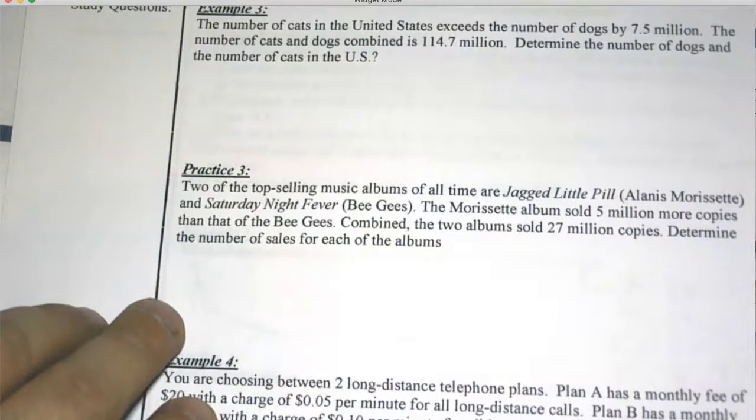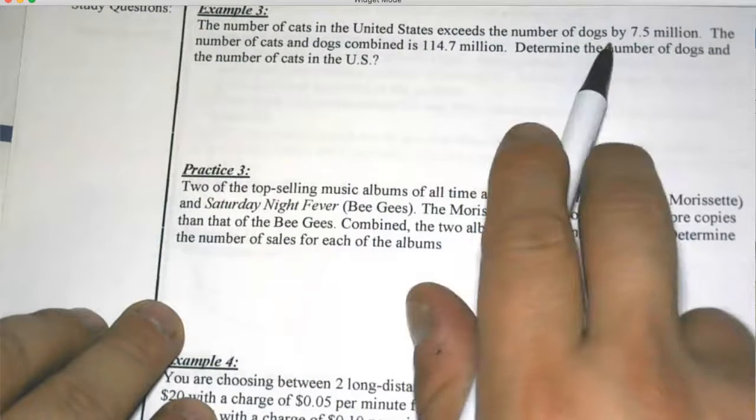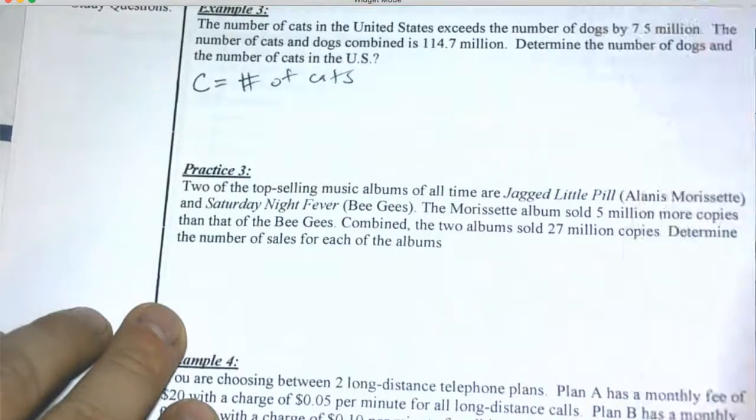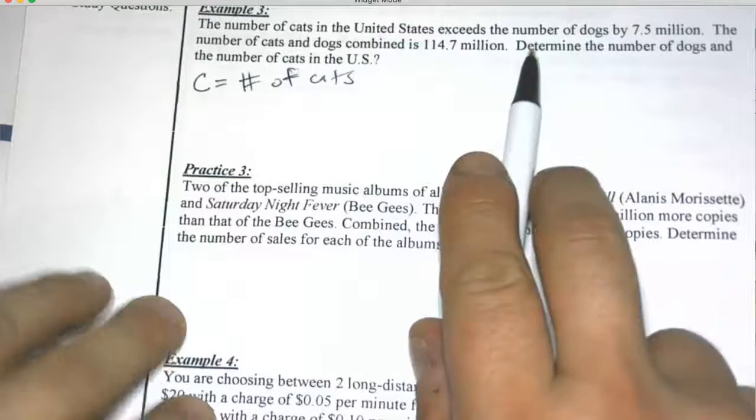So let's see here. The number of cats is more than the number of dogs by 7.5 million. By the way, this can be done in a number of different ways, but let's say I'm using C as the number of cats. Then remember, there's more cats than dogs.